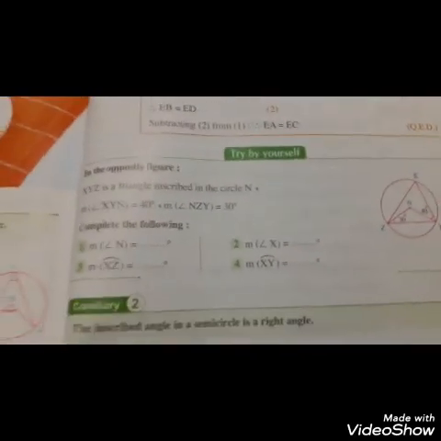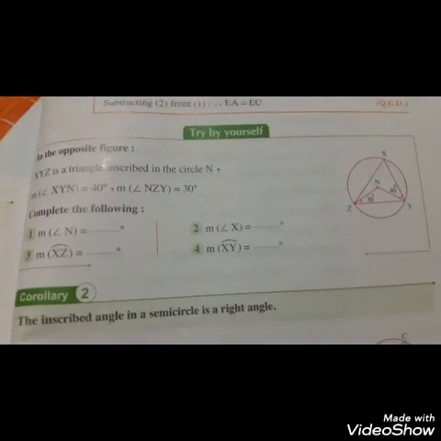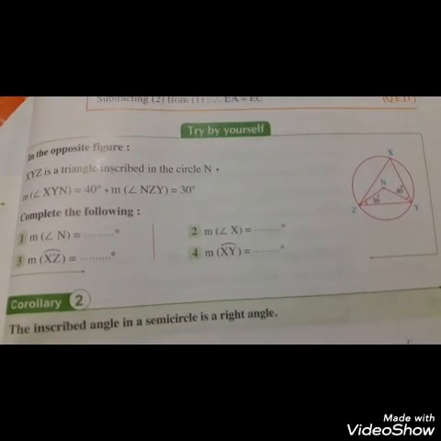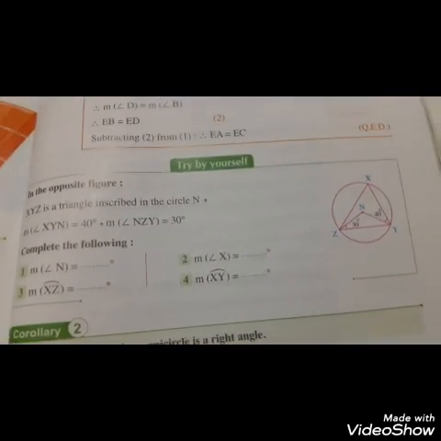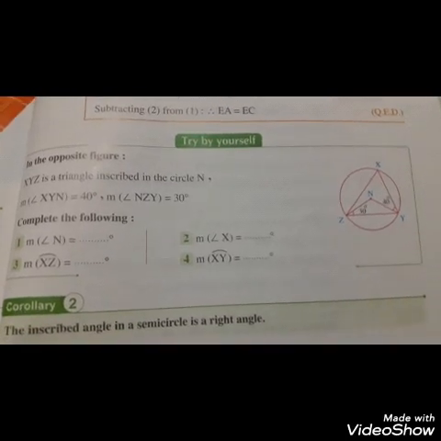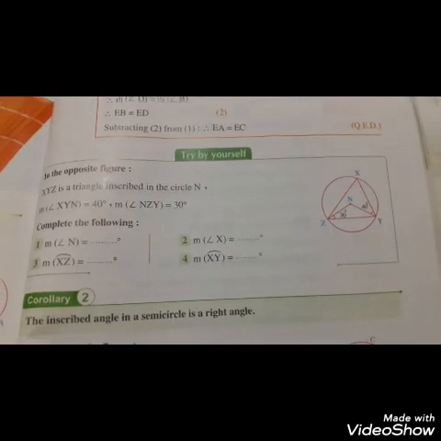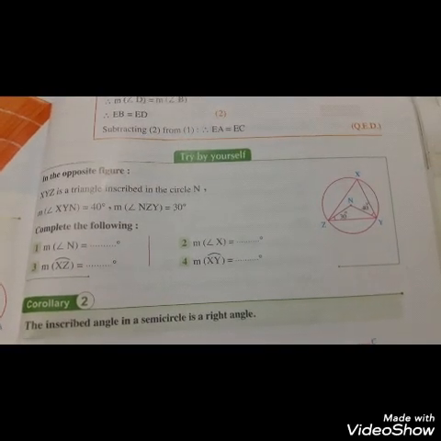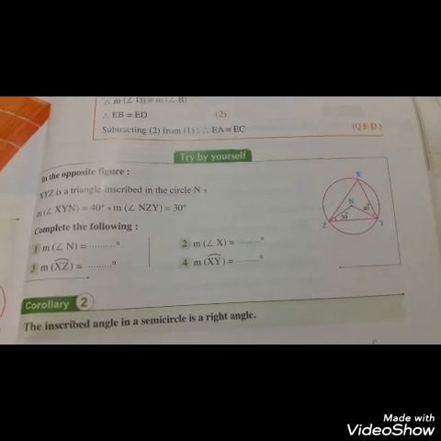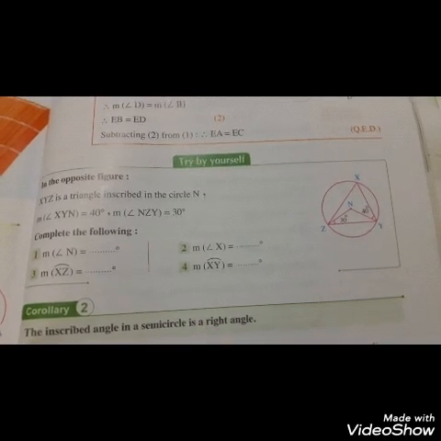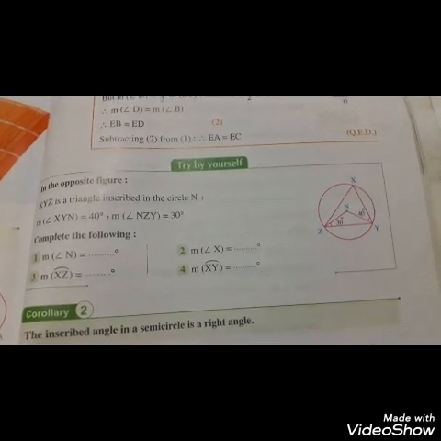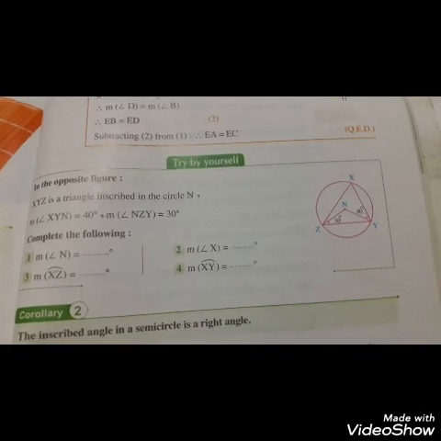Exercise number 1. In the opposite figure, I want to find the measure of the angle N. Since NY equals NZ, two radii, then we deduce that the measure of the angle NZY equals the measure of the angle NYZ, equal to 30 degrees.